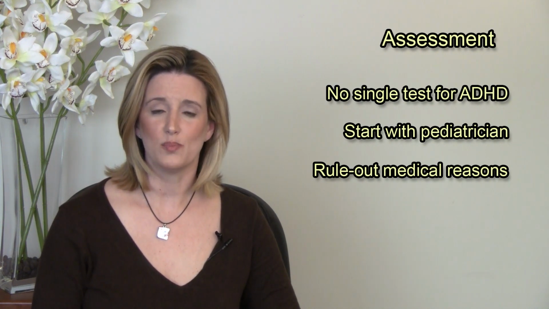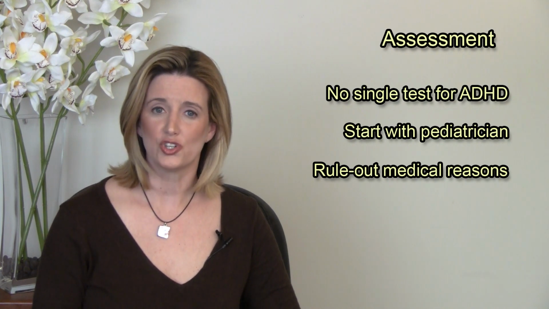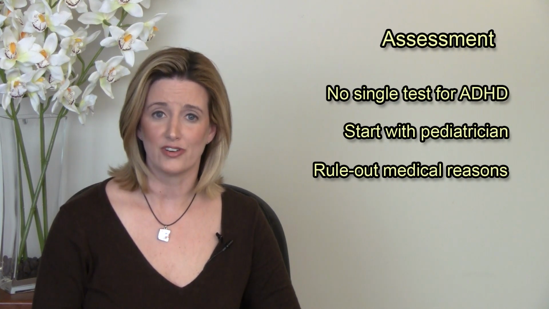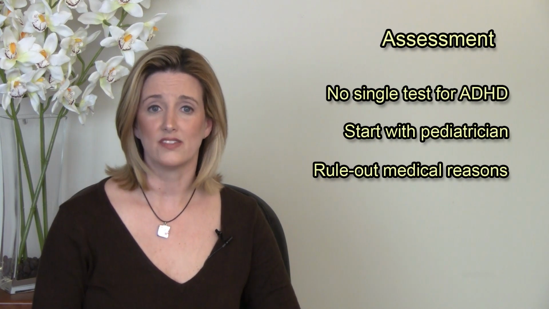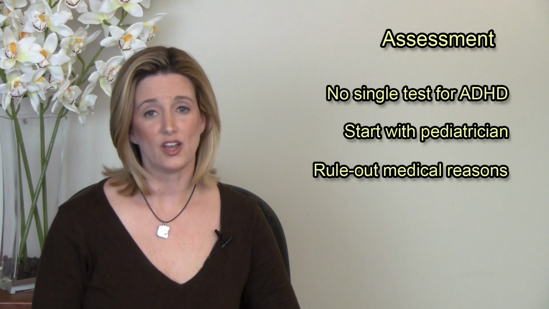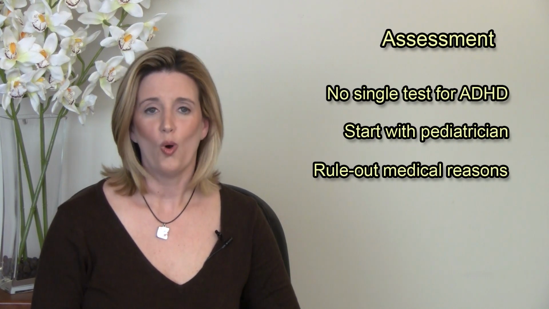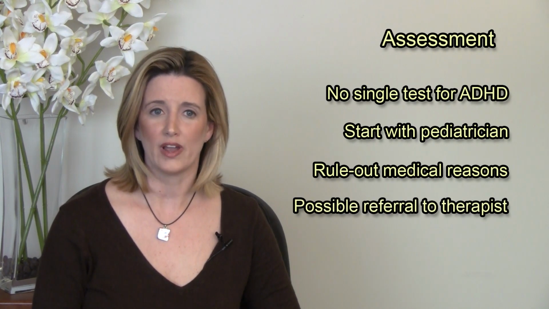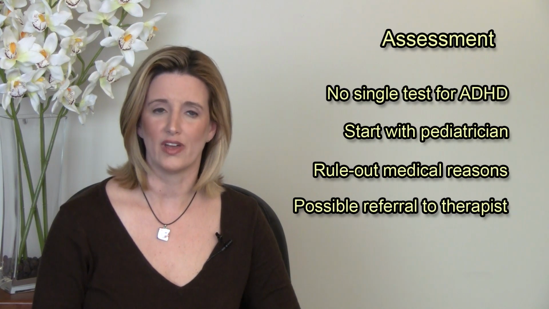Also, allergies can be another contributing factor in inattention in children, so we want to make sure all these issues are considered. If the doctor decides that there is no medical reason for the child's problems, he will either conduct his own ADHD evaluation or refer to a mental health provider for a more comprehensive evaluation.